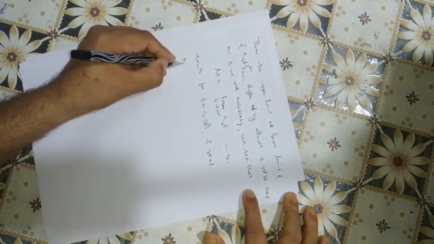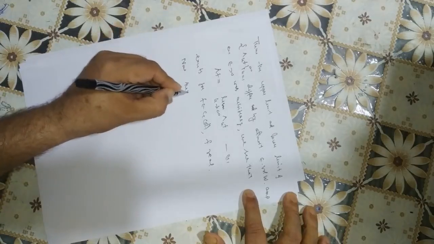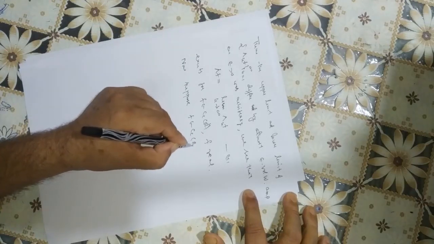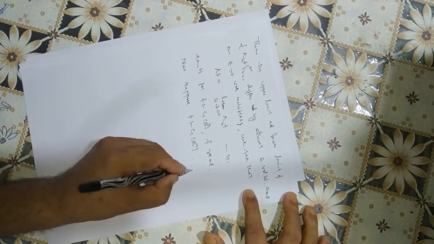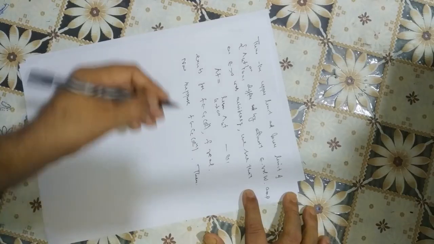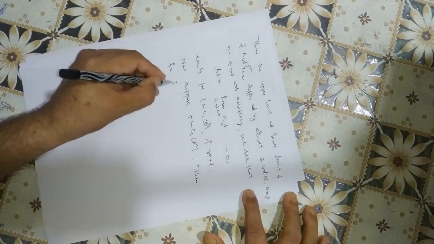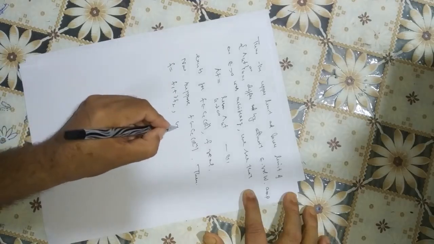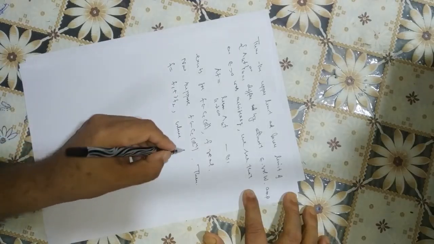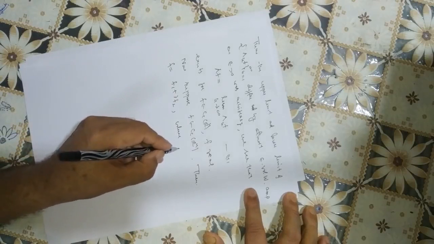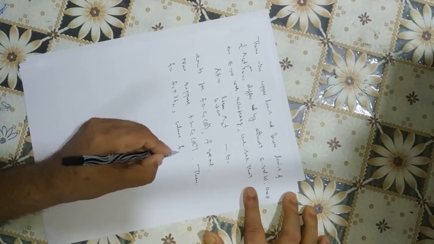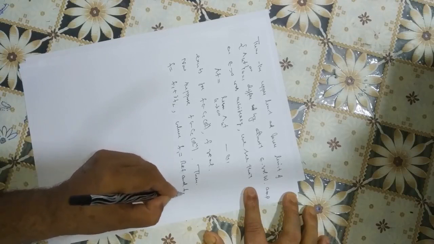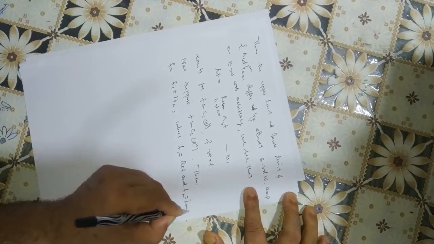Now suppose f belongs to C_c(R^n). Then you can write f as f1 plus i f2, where f1 equals real part of f and f2 equals imaginary part of f.